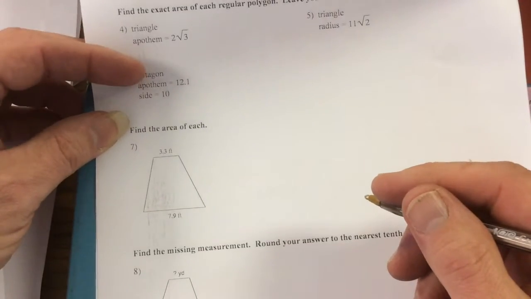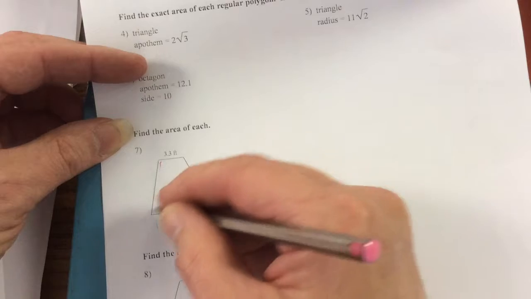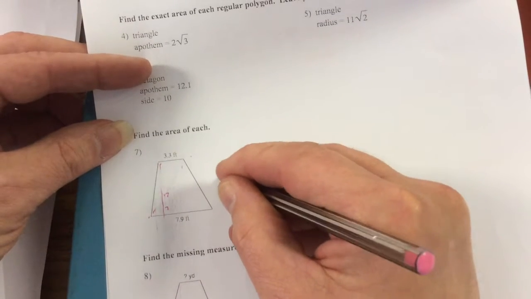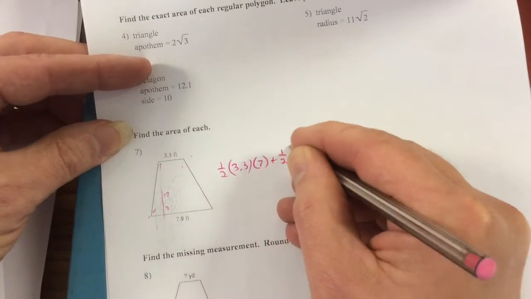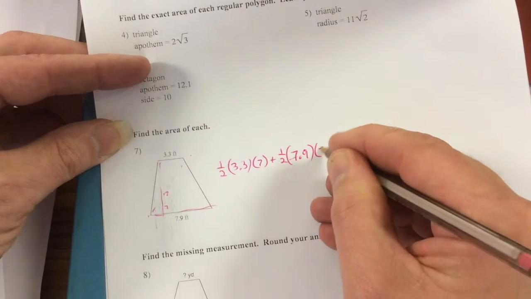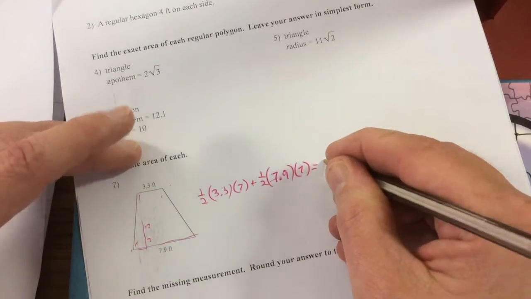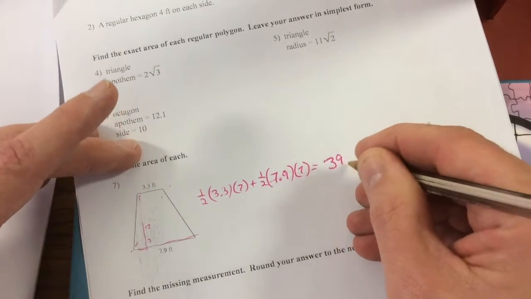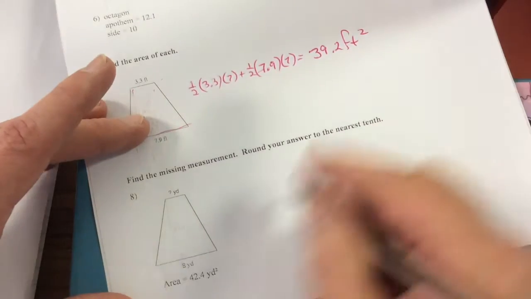No trigonometry required. This is a trapezoid, okay, and we have 2 triangles, okay. We've got a height of 7, okay. So the top triangle is 1/2 times the base times the height, and the bottom triangle is 1/2 times the base, the other base here is 7.9, times the height, and that's 7. And then the answer to this, when you do the multiplication and then the addition, is 39.2 feet squared. So that takes care of that one.